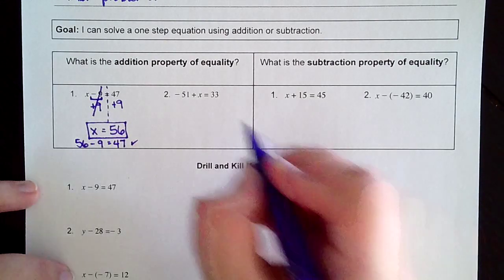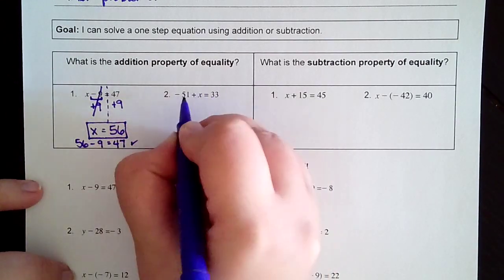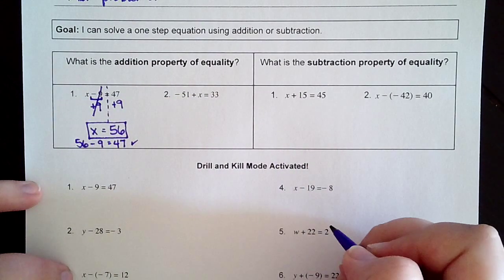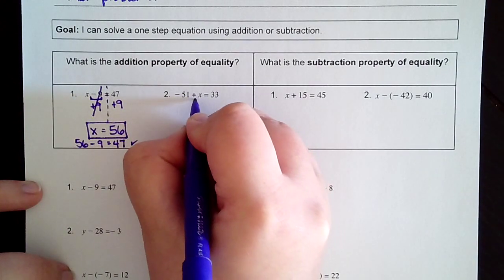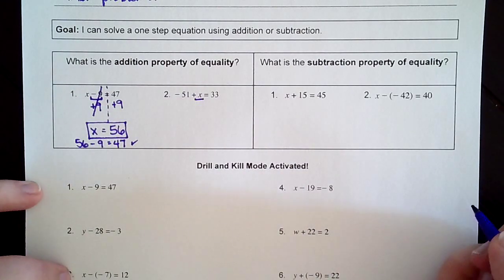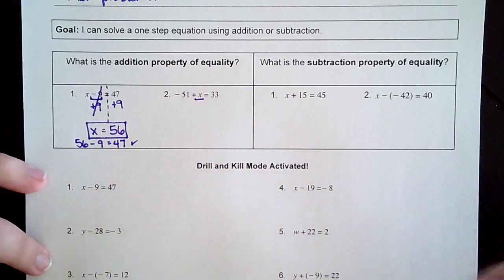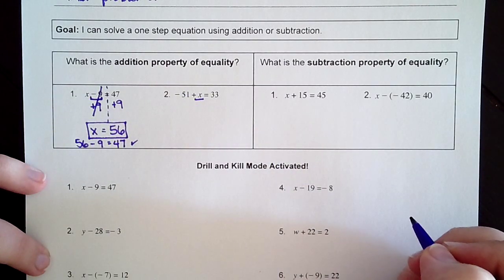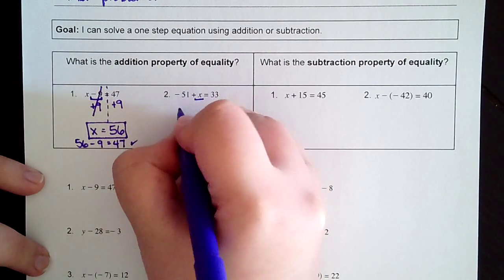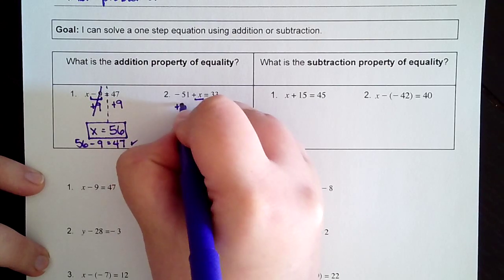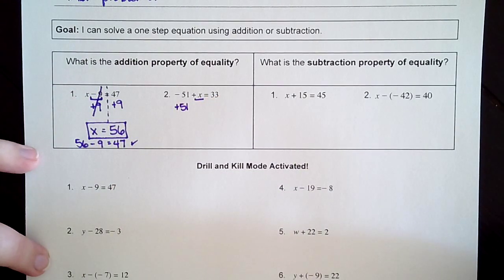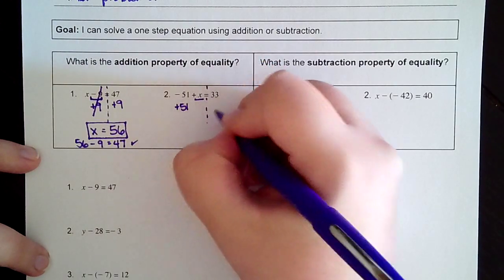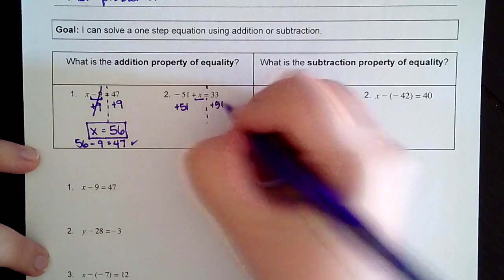Let's see that again. Notice this problem, we have negative 51 plus x equals 33. I want to get my x by itself. In this case, it's a positive x, so we don't have to do much with it. But I've got this pesky negative 51 over here. And if I want to cancel out a negative 51, I need to add a positive 51 to it. But whatever I do to the one side, I must do to the other.